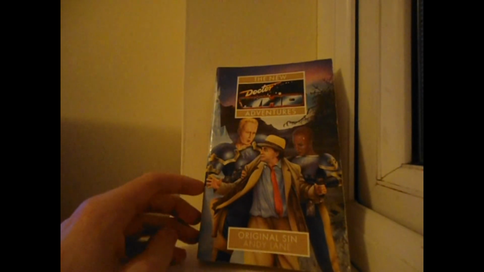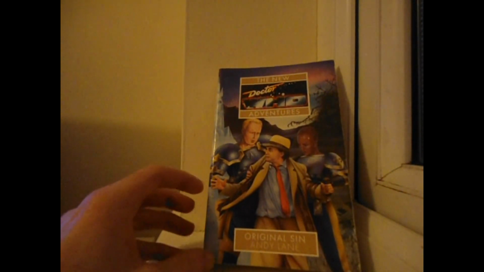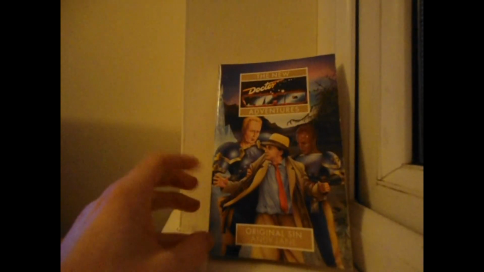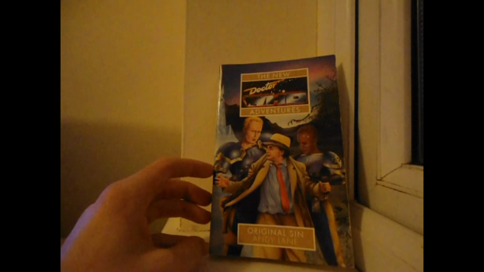So yeah, I would rate Original Sin a 9.5 out of 10. Very good book, and it is a good starter book if you're wanting to get into the Doctor Who books, in my own personal opinion.